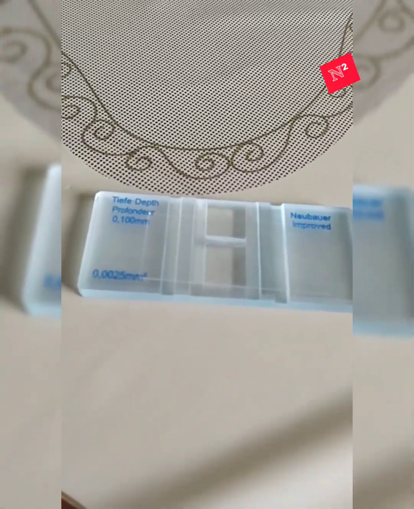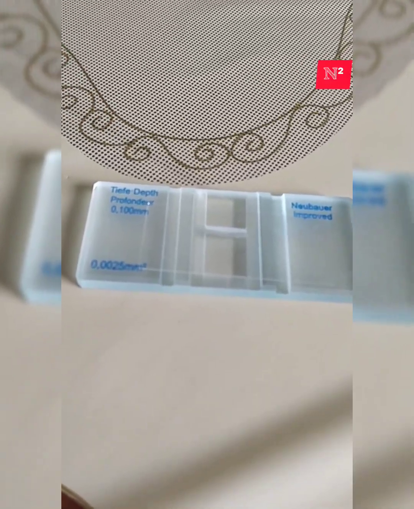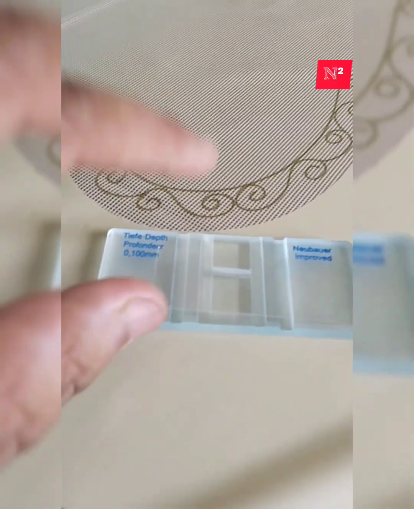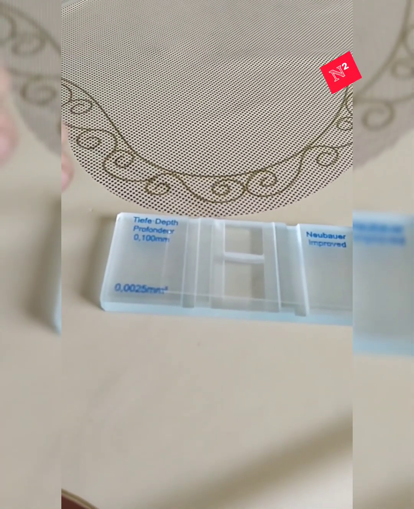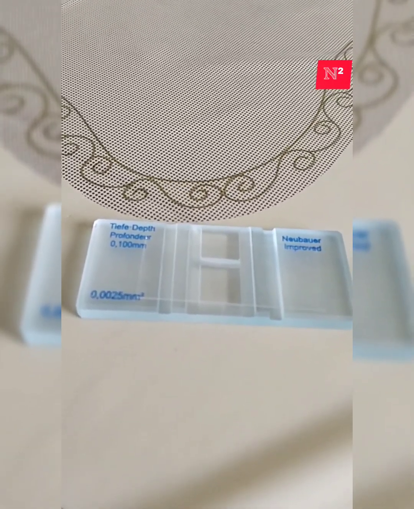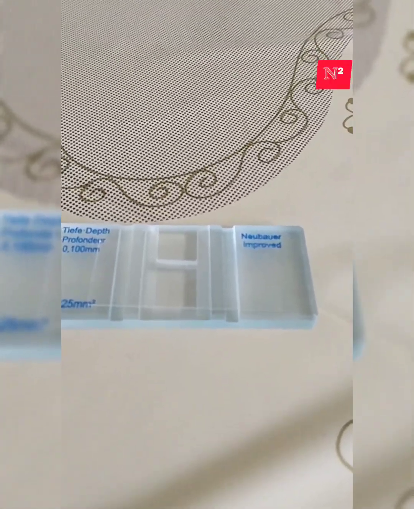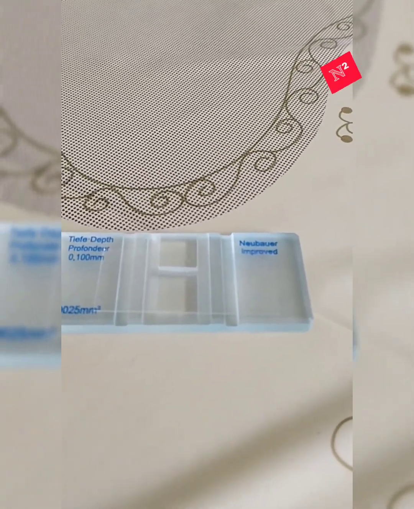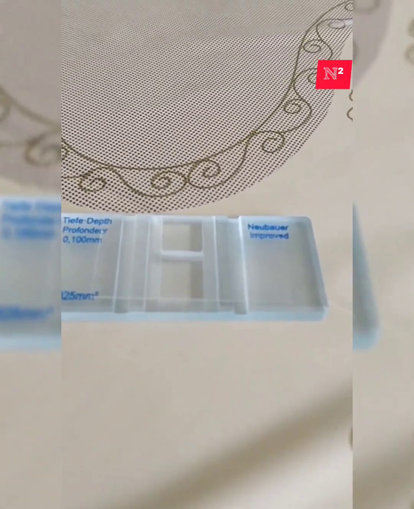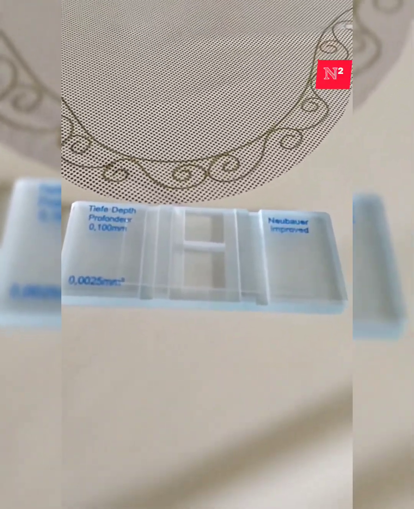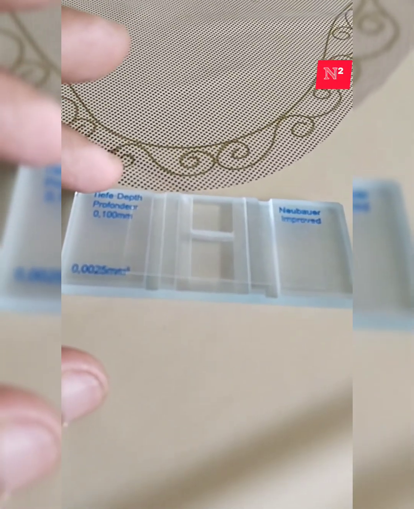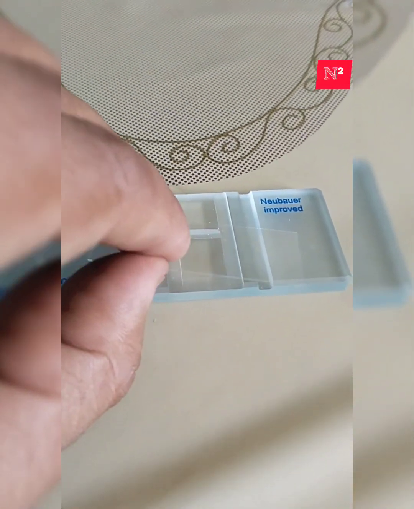So this slide is used to obtain a very thin film of fluid, of any known fluid volume or blood, containing the cellular components. So this is a hemocytometer slide. Obviously we do the examinations for counting the number of cells, whether it's RBC, platelet or WBC, whatever. So let's learn about the parts of the instrument one by one.